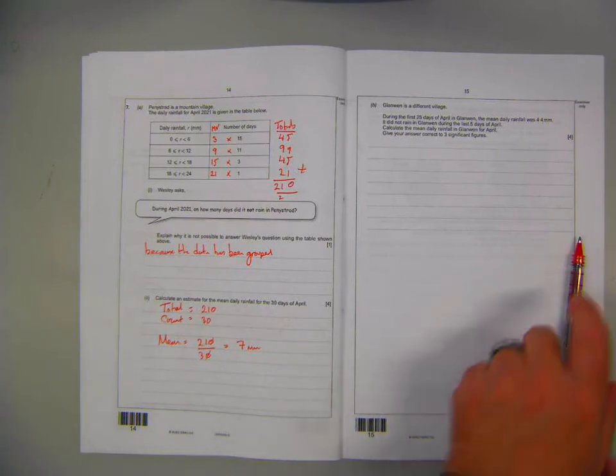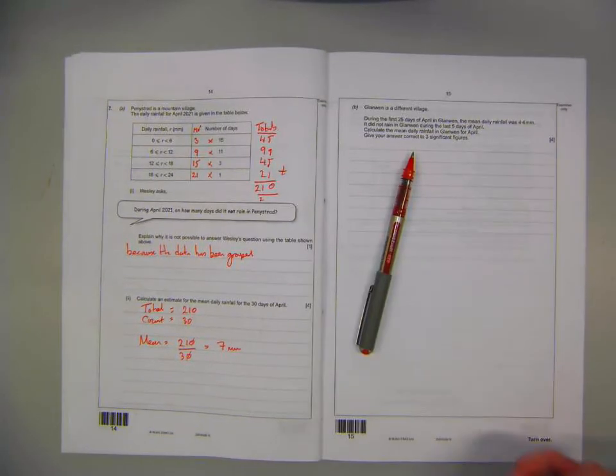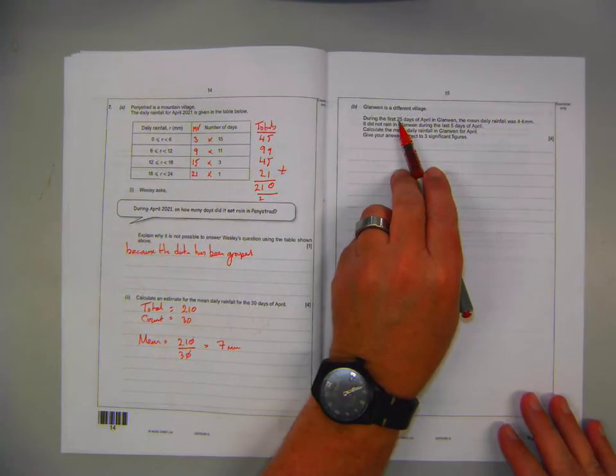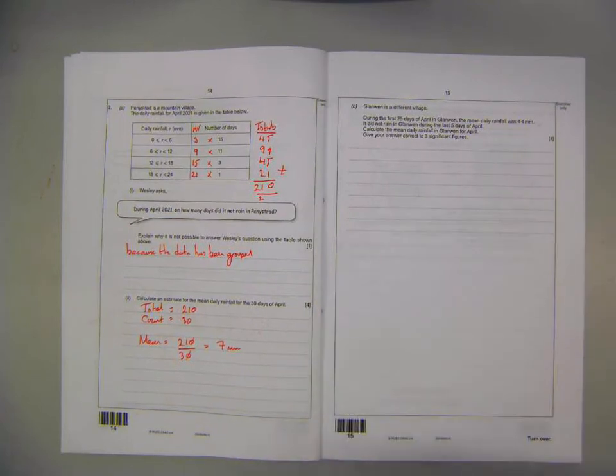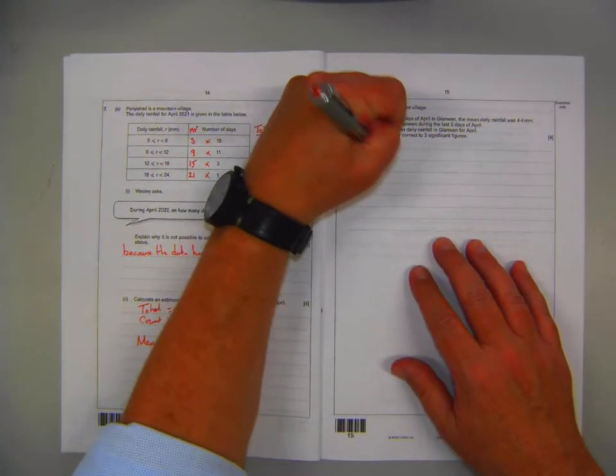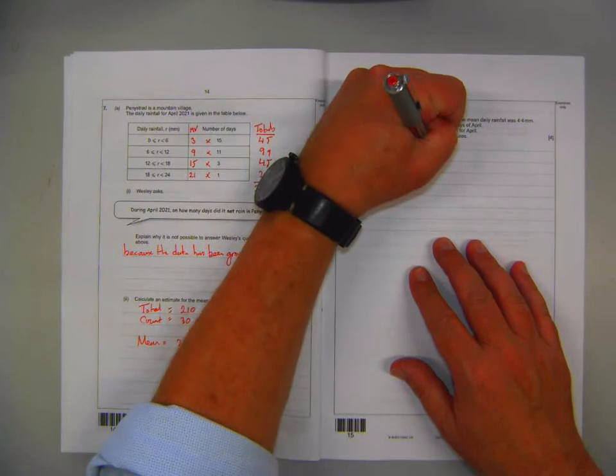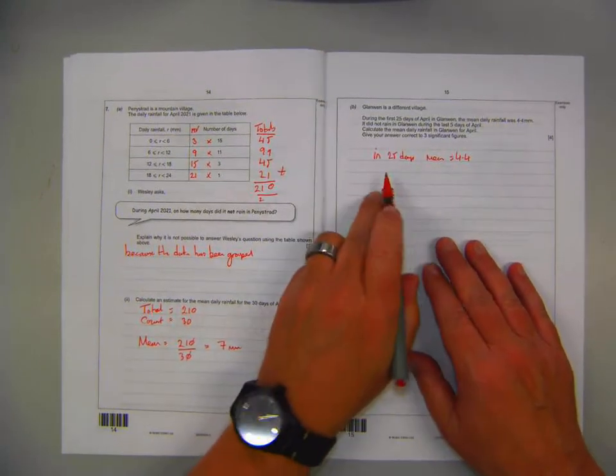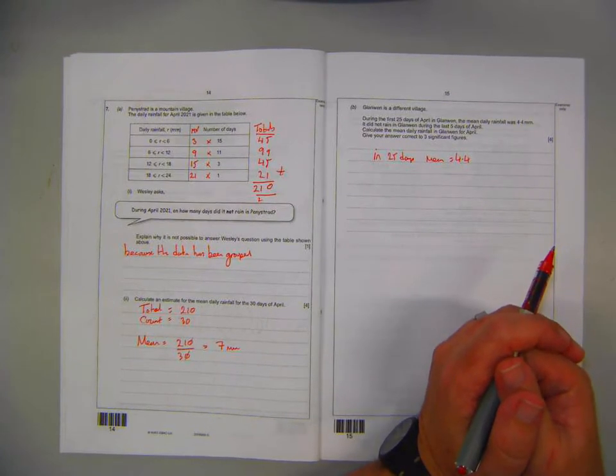So to work out the mean daily rainfall in April, I need to know what the total rainfall is going to be. Okay? So I'm going to work out what the total rainfall is going to be, and then divide it by 30, because there are 30 days in April. Okay? So I know that in the first 25 the mean was 4.4. How can I think back to what we were doing last week on reversing the mean? If I know in 25 days the mean is 4.4, what do I do to work out the total?